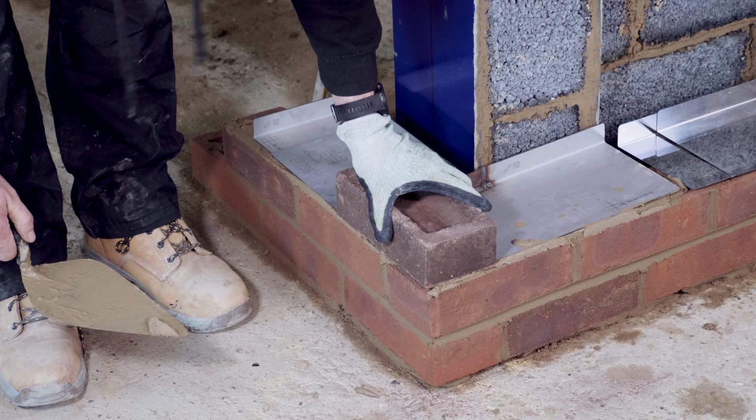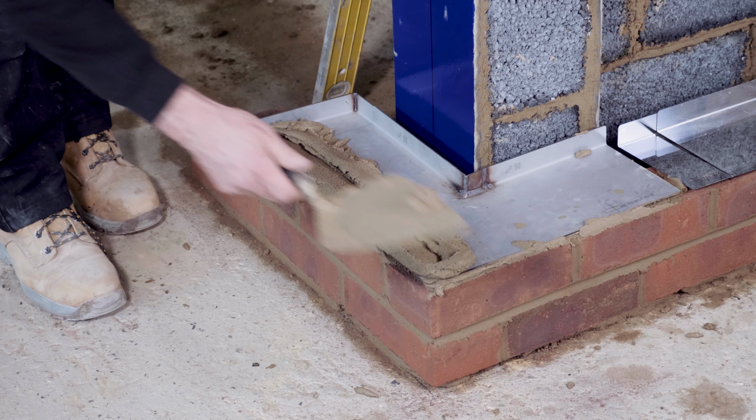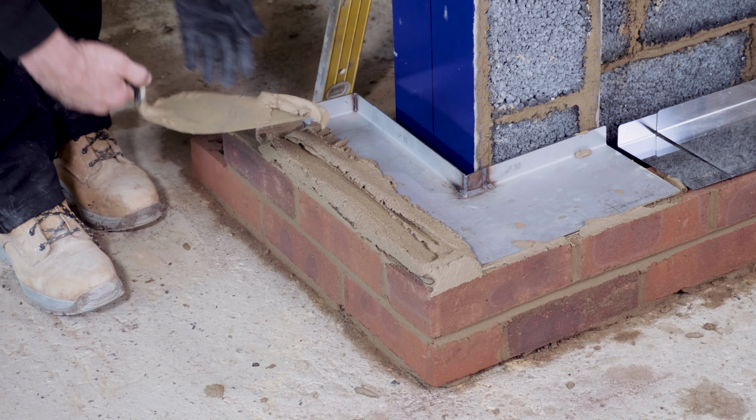Now Ian is laying a bed of mortar on top of the tray and laying 2 bricks to form the external corner, as well as a weep vent directly above the perp joint 2 courses below. Now Ian is repeating the same process, except he is bedding in the internal corner this time.